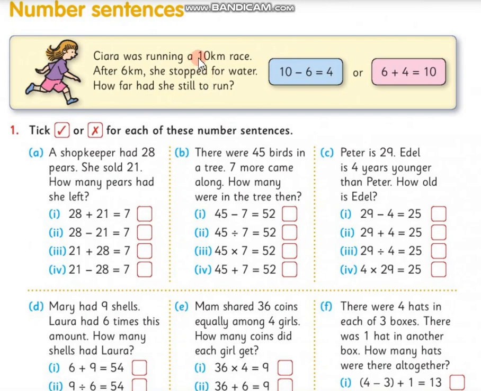Okay, so she runs 10 kilometers, so we can put it down as 10. After 6 kilometers, she stopped for water. How far had she still to run? So we're looking for the difference between the length of the race and how far she had run. So she had run 6, so we say 10, and if we're looking for the difference, subtraction, minus 6 equals 4.